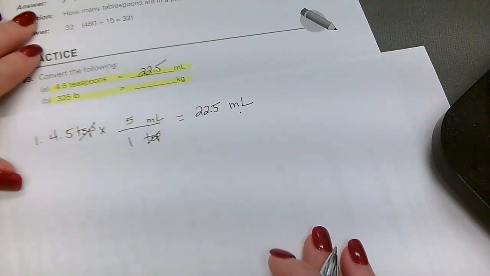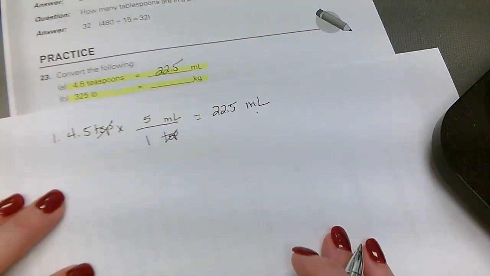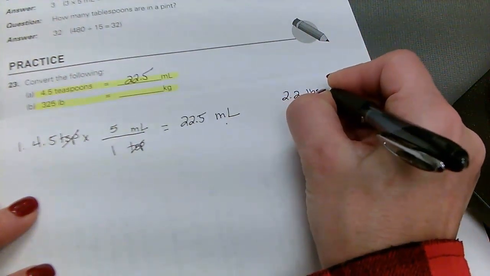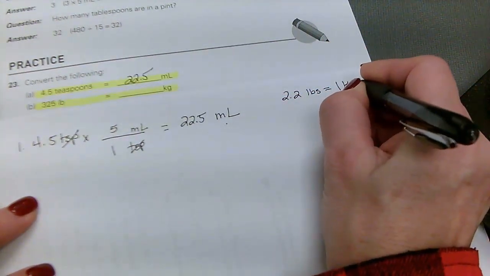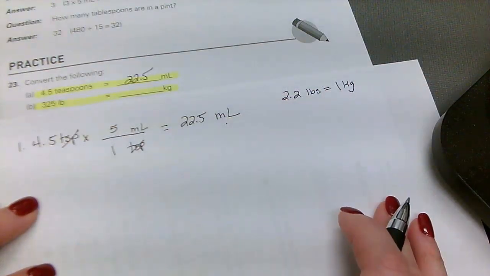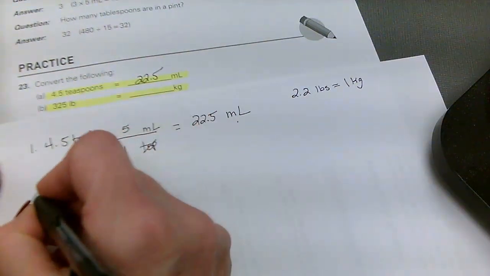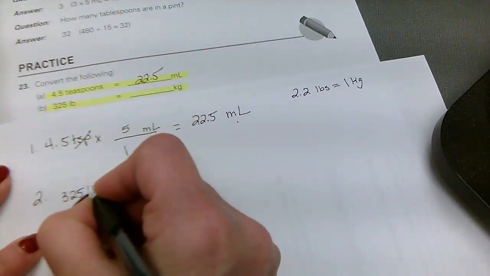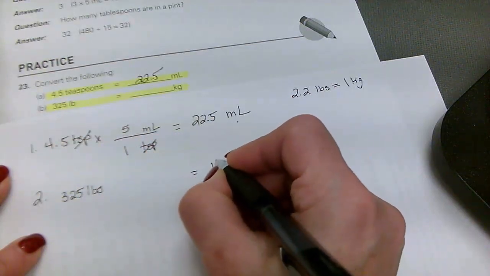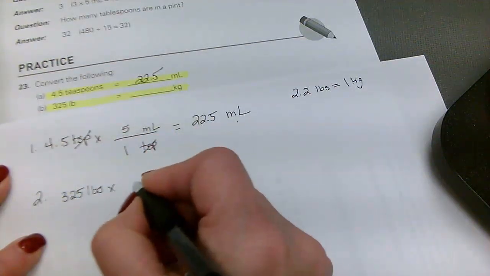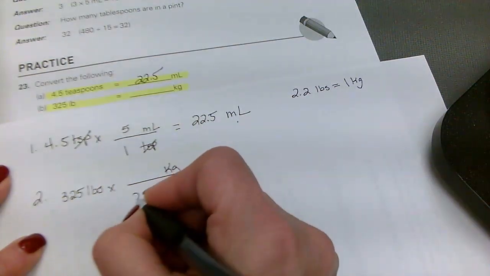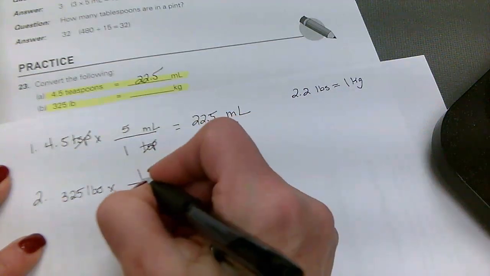Okay, here is one where we're going between pounds and kilograms. I didn't give you guys this conversion, but I will tell you 2.2 pounds is equivalent to 1 kilogram. So you're going to want to know that so you can add that. It's on your conversion sheet. So we're going to start with 325 pounds, and we want to get to kilograms. Put our X, and we want to put pounds on the bottom and kilograms on the top, and 2.2 pounds to 1 kilogram.